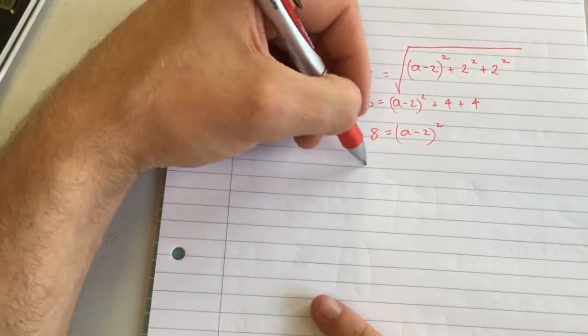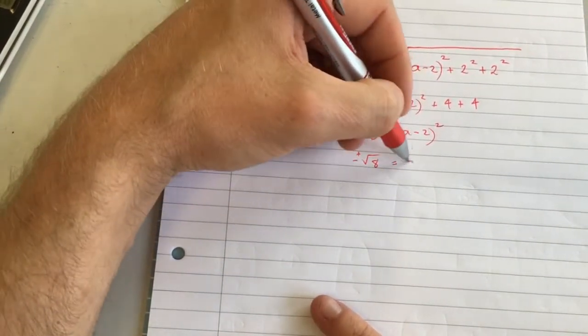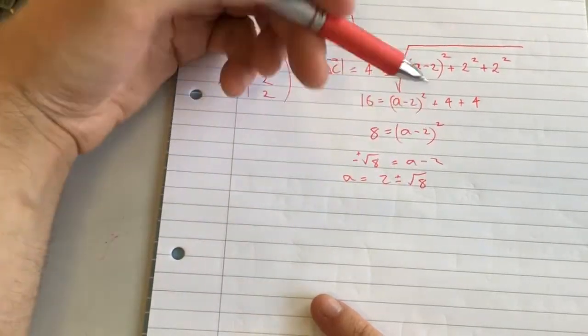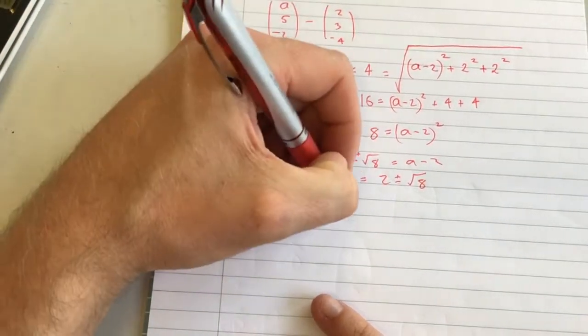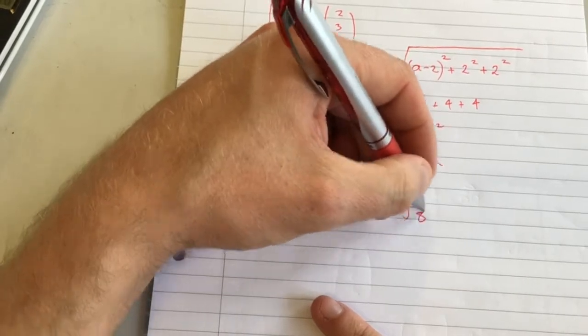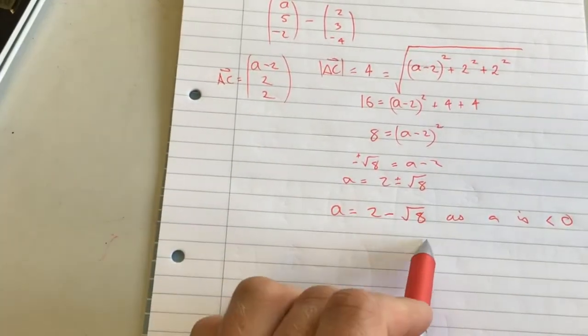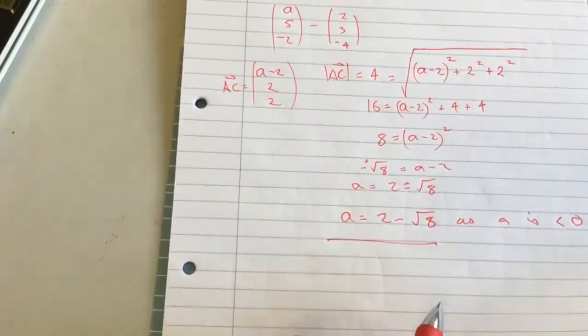Square root both sides, so we get root 8 is a minus 2. So a equals 2 plus or minus root 8. Now it says a needs to be negative, so it's going to be a equals 2 minus root 8, as a is less than 0. There's our solution. Cool.